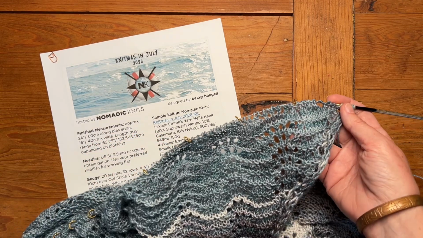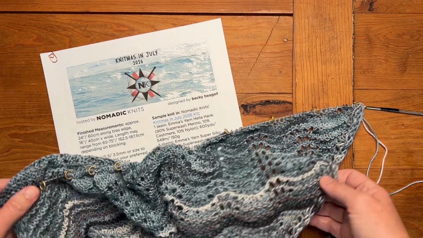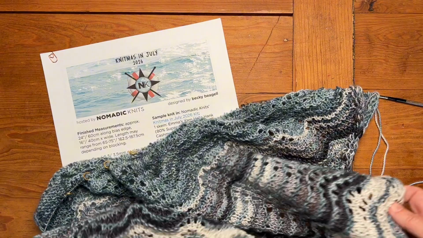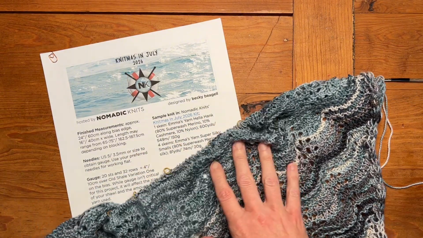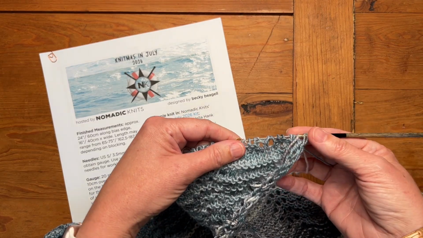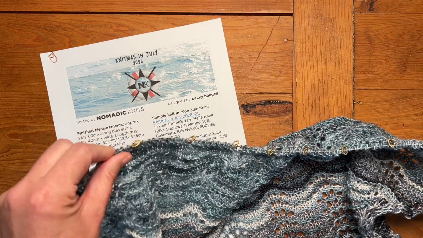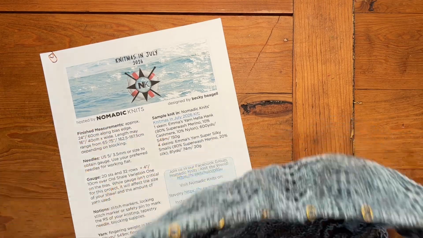This year we're knitting a rectangular shawl that is knit on the bias. And to create that bias, what we're doing is increasing stitches on one end while decreasing stitches on the other.